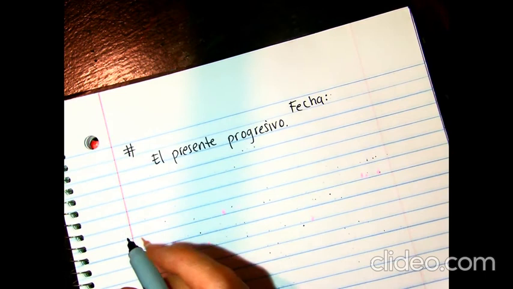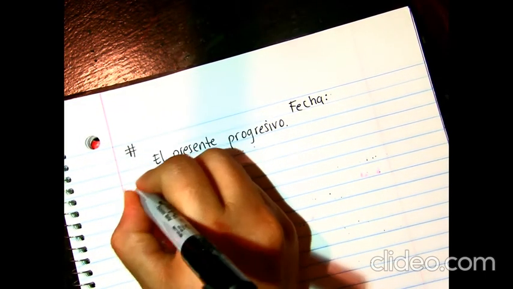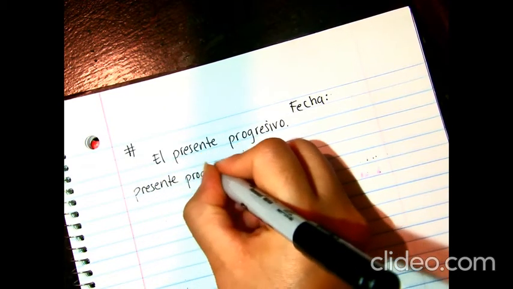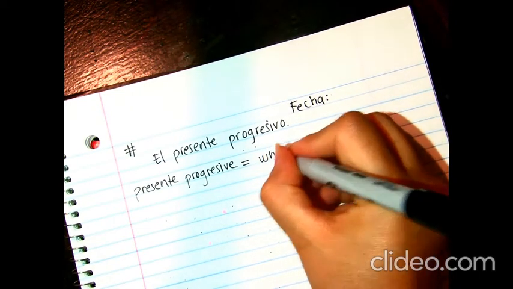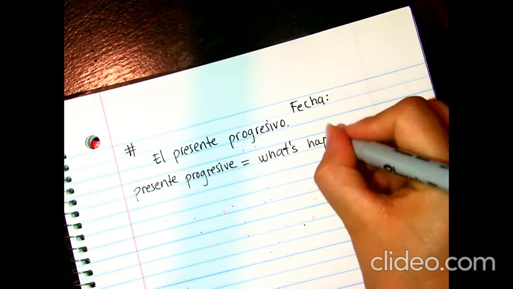El presente progresivo en inglés es what's happening right now.